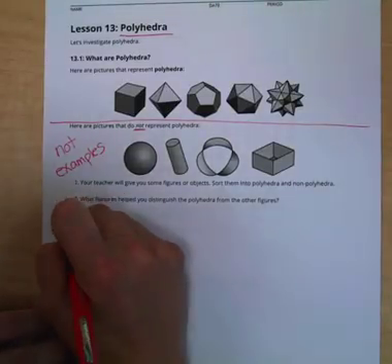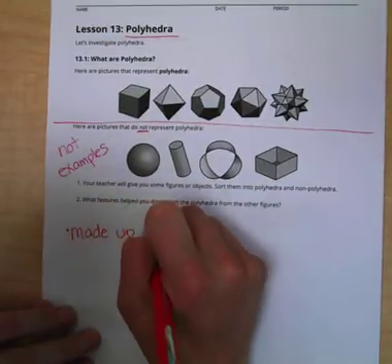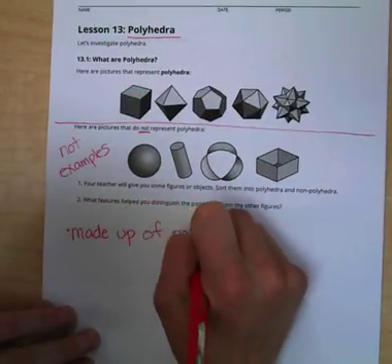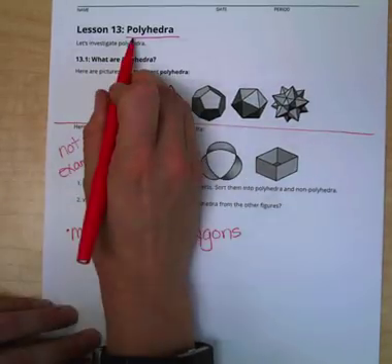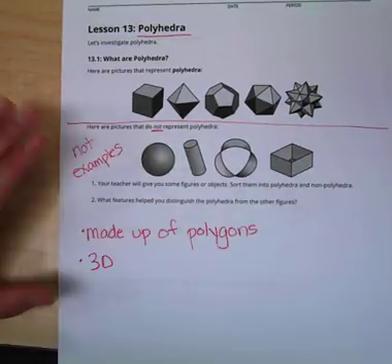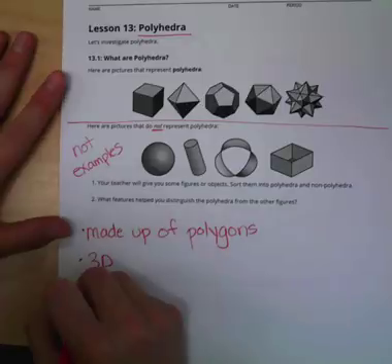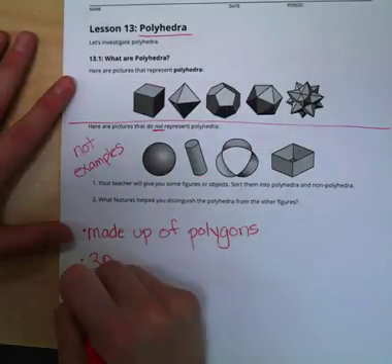So they are made up of polygons. See the poly and the poly. They are 3D, so three-dimensional. We notice up here in our examples, we don't have round or curved edges.